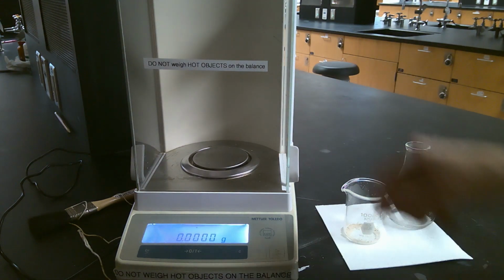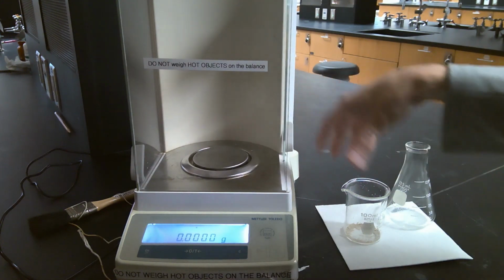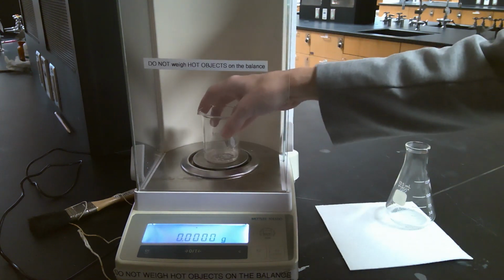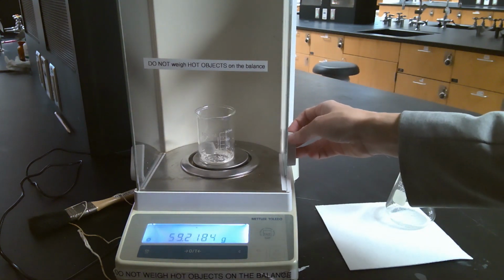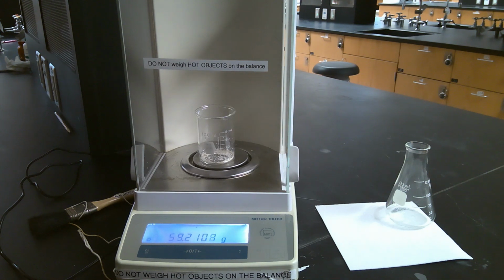Tare it again. Next will be the zinc iodide product in the beaker. Alrighty, and then you'll record that value.